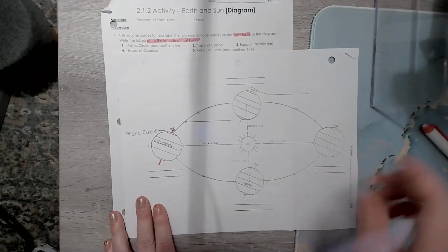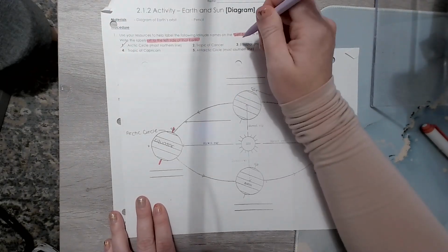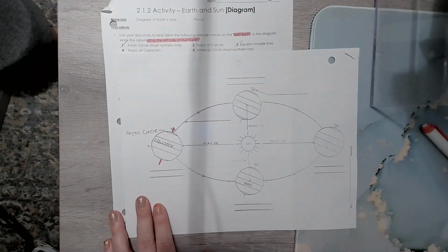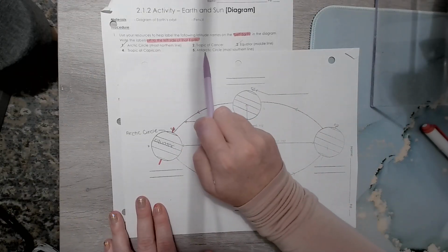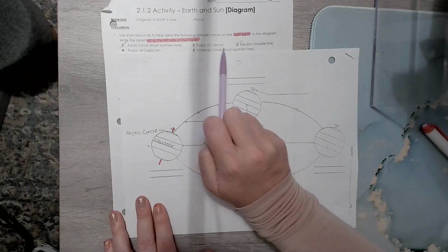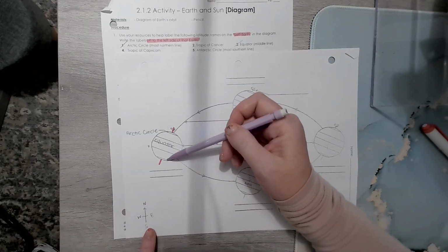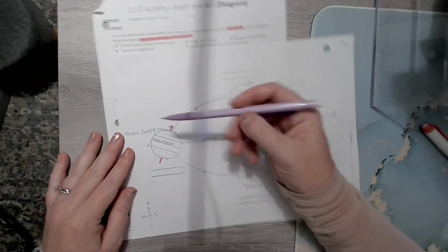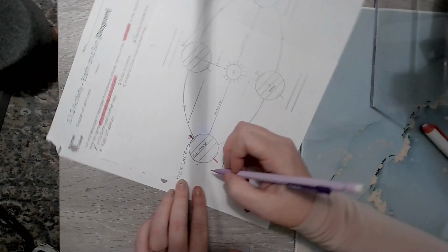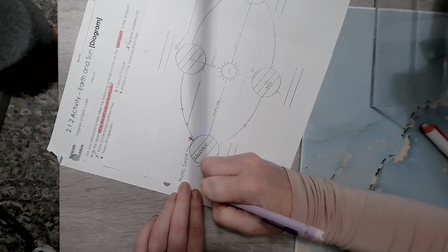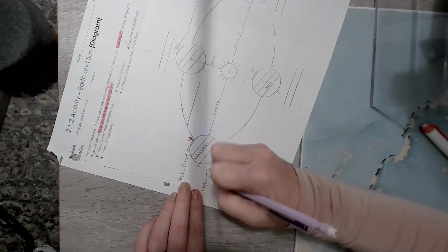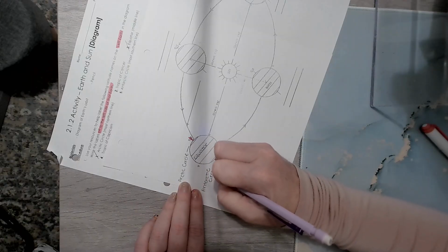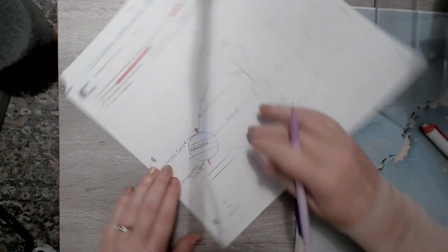So I have labeled the Arctic Circle and the equator. And now I don't know where the Tropic of Capricorn goes, but the Antarctic Circle is the most southern. So that is all the way down here. This is my Antarctic Circle.